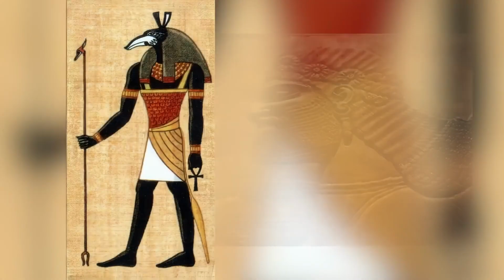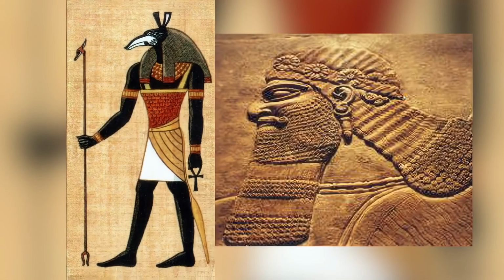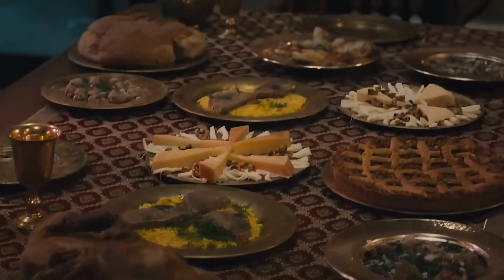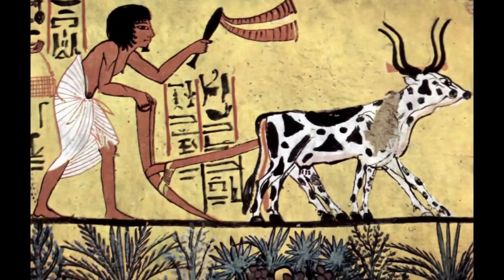This is the image of Set. Would you say it's a pig? It looks a bit like one, but some say it's a jackal. On the tables of the rich and nobility, the main types of meat were beef and mutton.